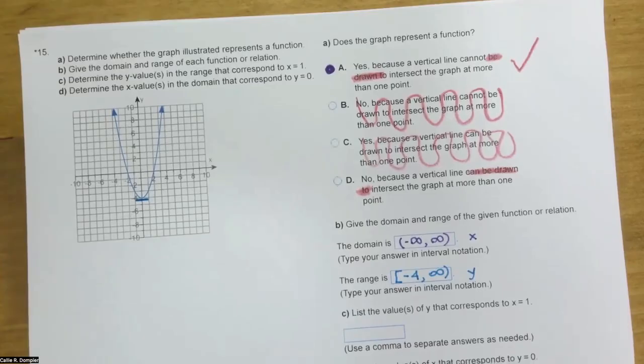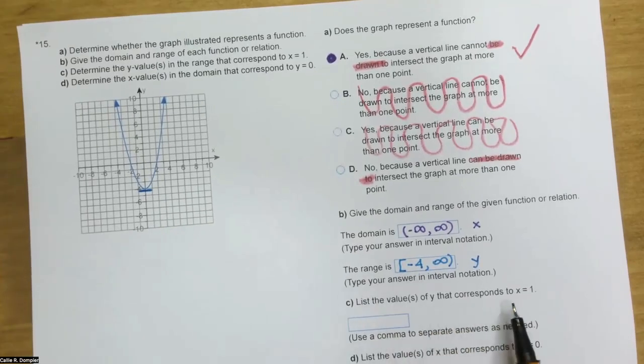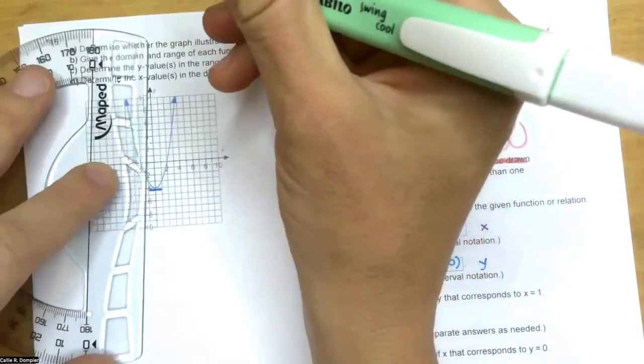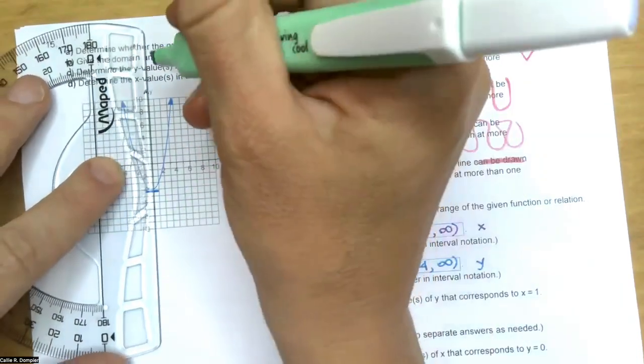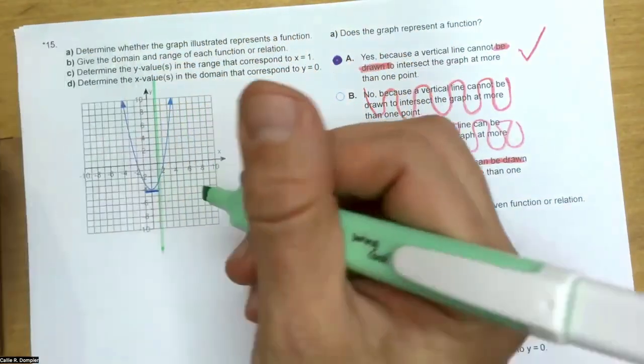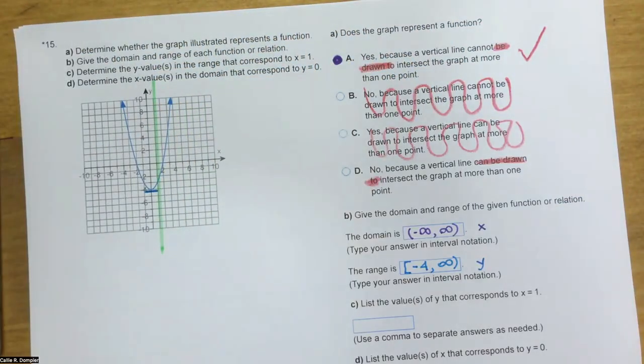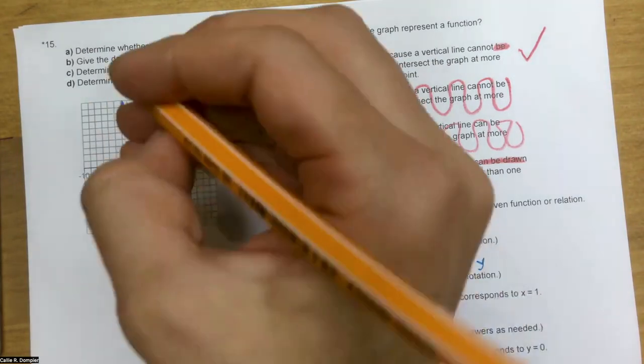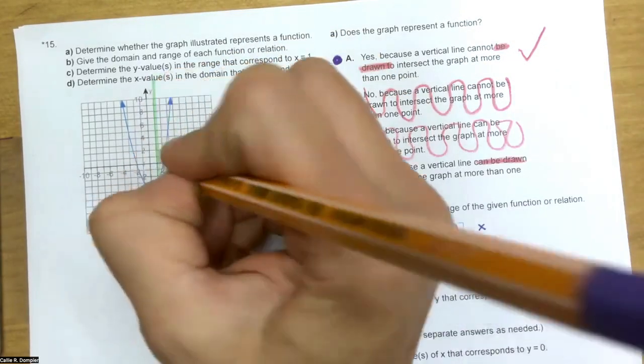Same thing here that we did for question 14. The values of y that correspond to x equals 1, I would just like to draw a line for x equals 1. X equals 1 is every single point where x equals 1. Where would that cross this graph? It would cross it right here.